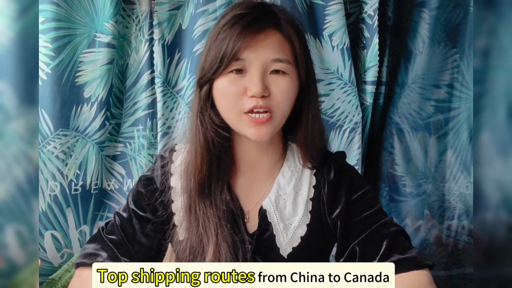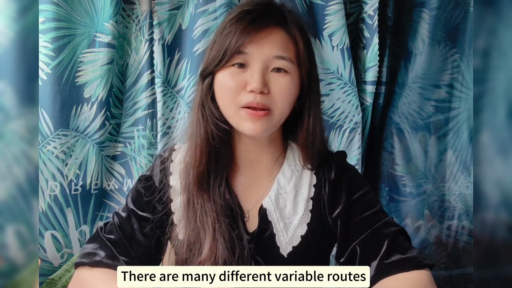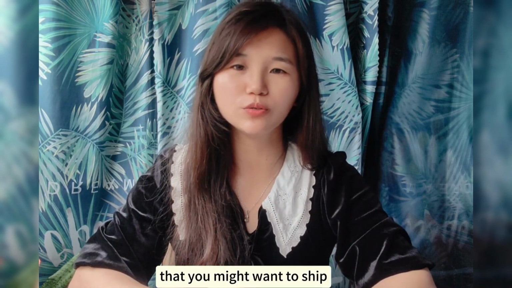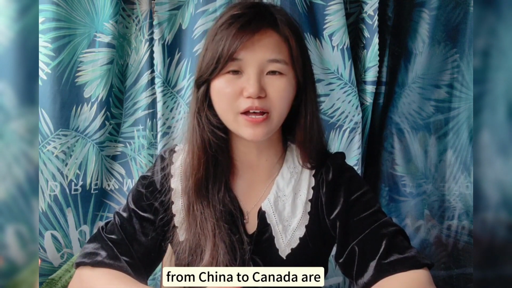Top shipping routes from China to Canada. When shipping from China to Canada, there are many different viable routes that you might want to use. The top 3 shipping lanes for freight from China to Canada are Shanghai to Vancouver, Shanghai to Toronto, and Shenzhen to Toronto.